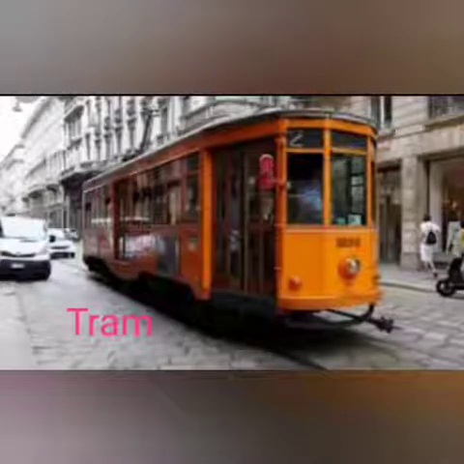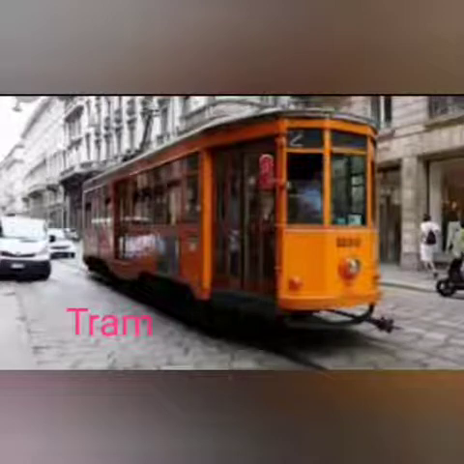Now let's talk about trams. A tram looks a bit like a train and moves on tracks, but these tracks are laid on roads. The trams run on electricity. Kolkata is the only Indian city that has trams.